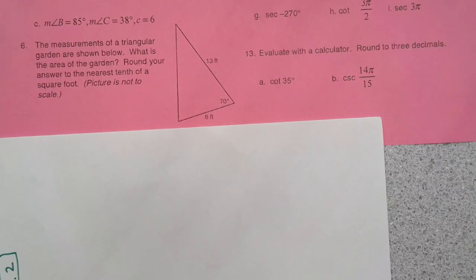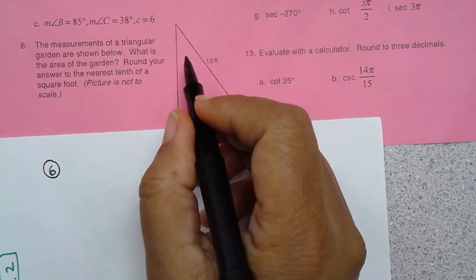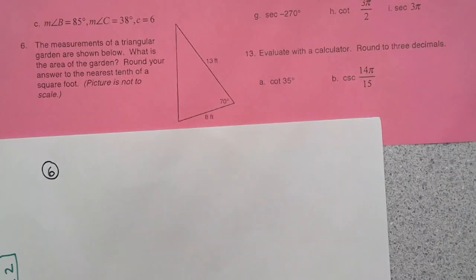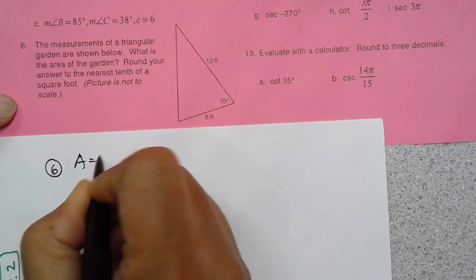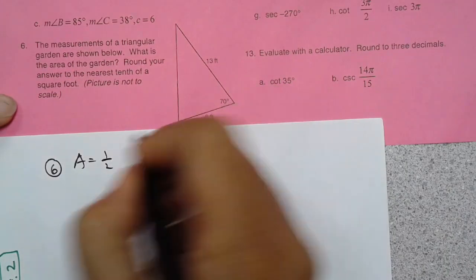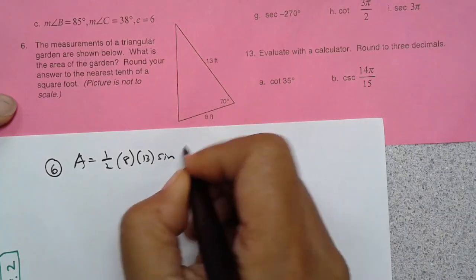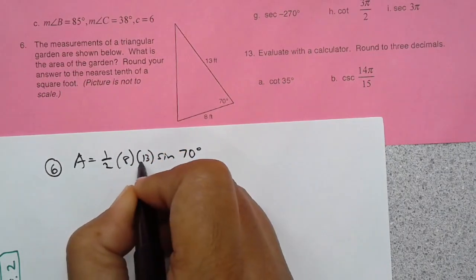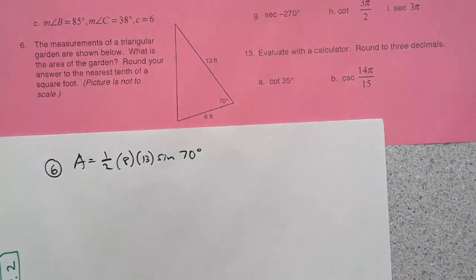Okay, we're moving on to number 6. On number 6, you have to find the area here of this triangular garden. And using our formula with trig, we have 1/2 times the two side lengths, which are 8 and 13, multiplied by sine of the angle between. It's a formula you had to know. 1/2 times the two side lengths and the angle in between. Make sure you use sine. And we're just going to plug that into the calculator.